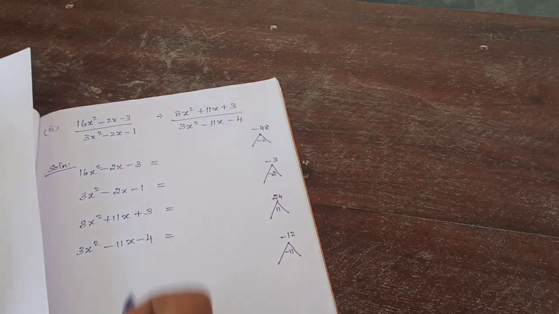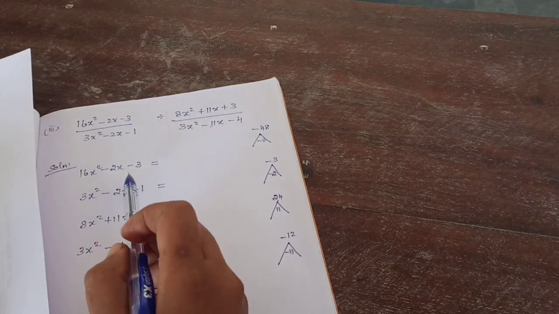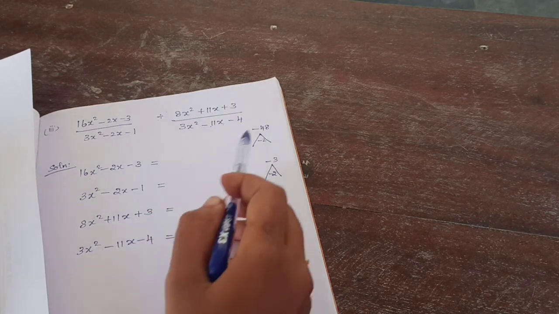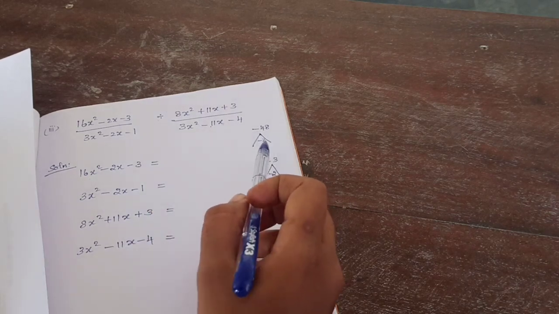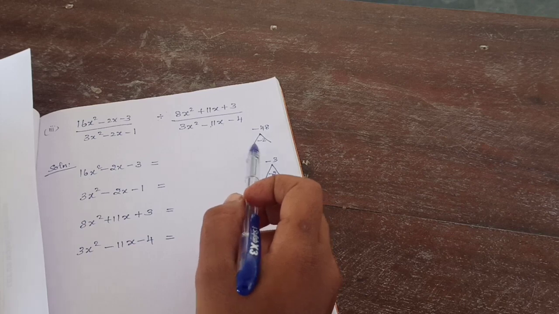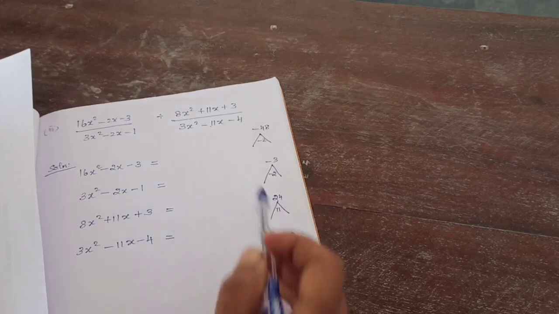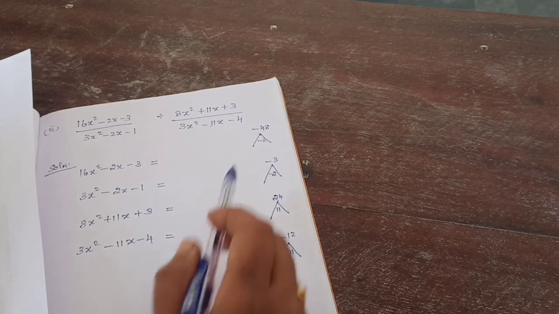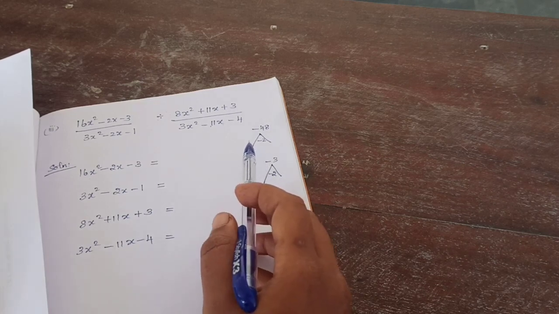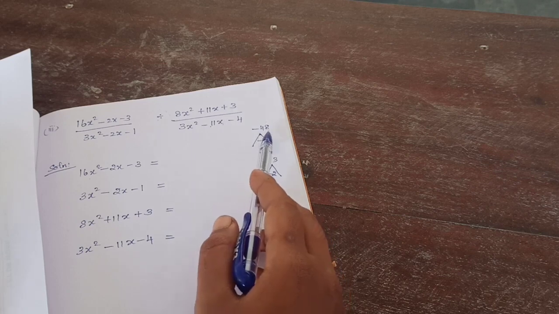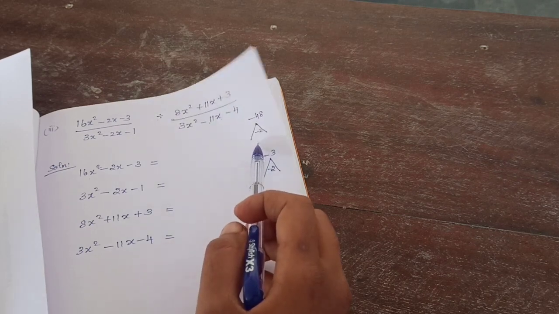Okay, shall we proceed now? 16x square minus 2x minus 3, which is equal to, here see, already I wrote. So minus 48 is the multiplication factor and the sum factor is minus 2. Likewise, the remaining 3 terms I wrote like this. Okay, so now you tell the possible factors for this. Whenever we multiply, we need to get minus 48, and when we add, we need to get minus 2.